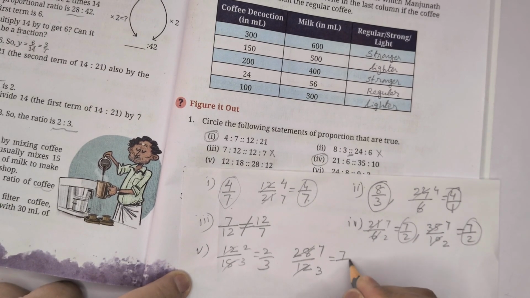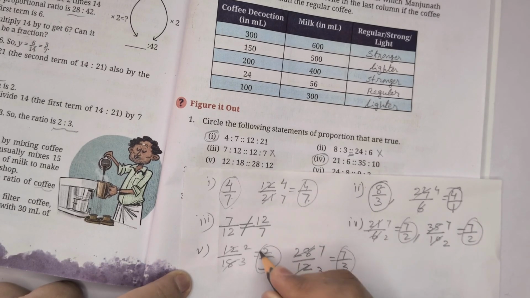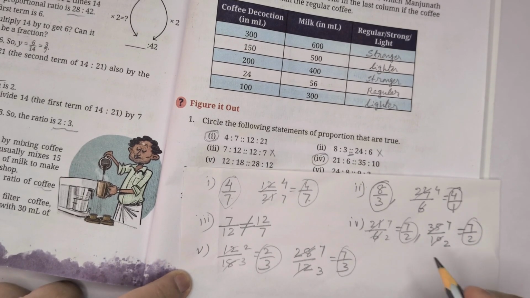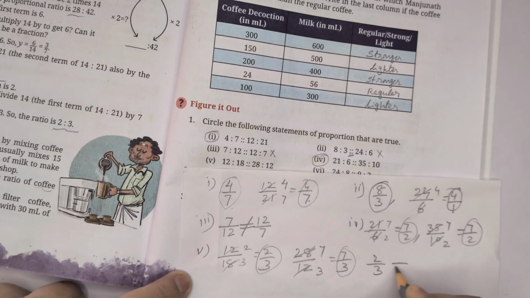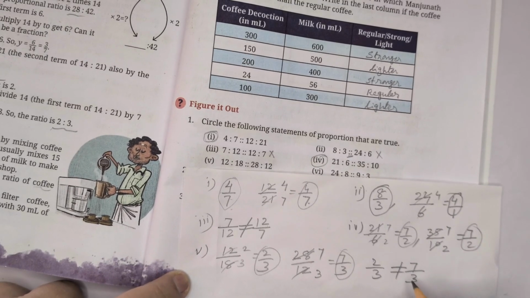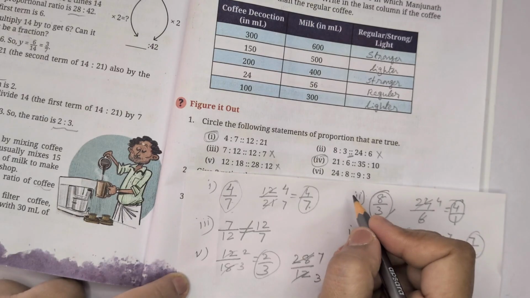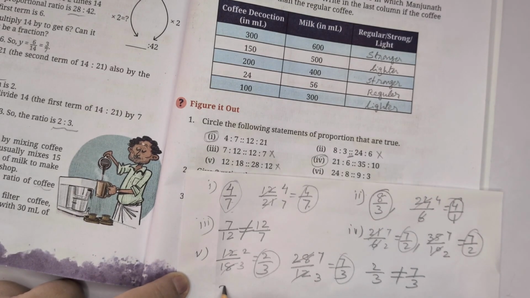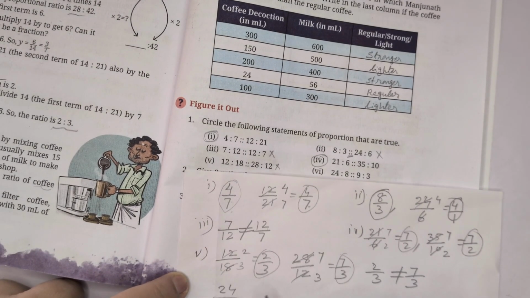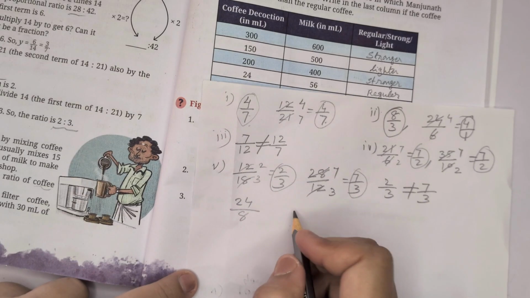It is coming 7/3. These are different, not same. So we can write that as 2/3 not equal to 7/3. So these are not in proportion. And the next one, 24:8. So 24/8 and 9/3.